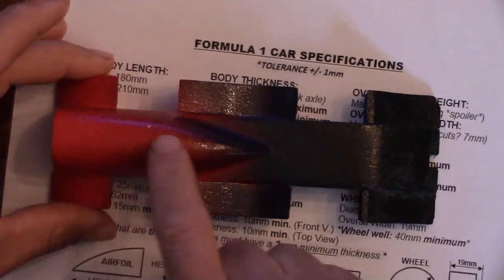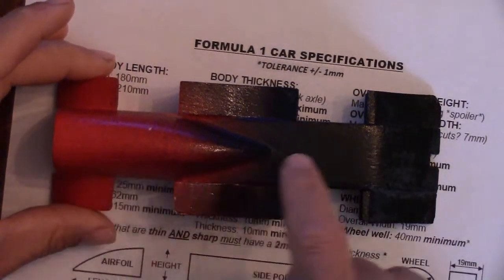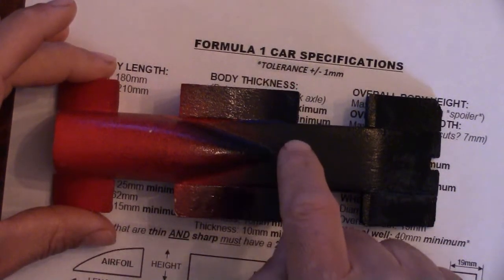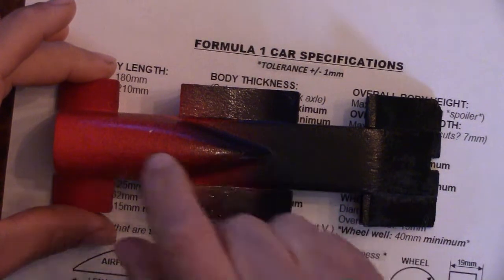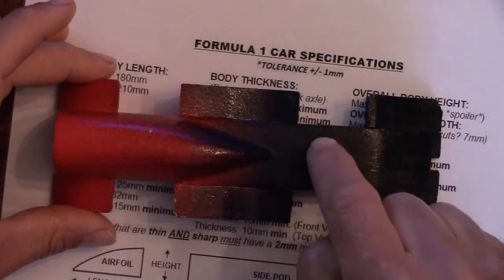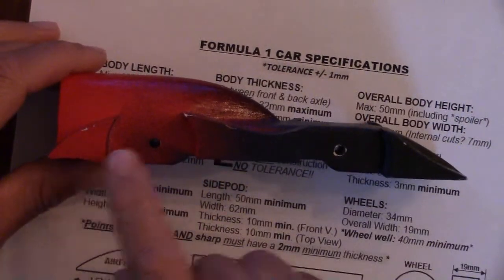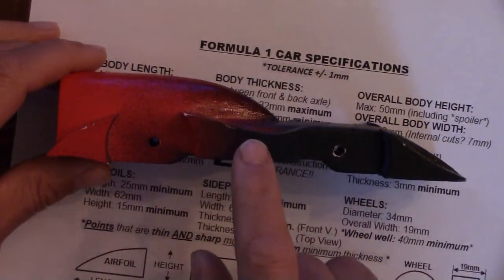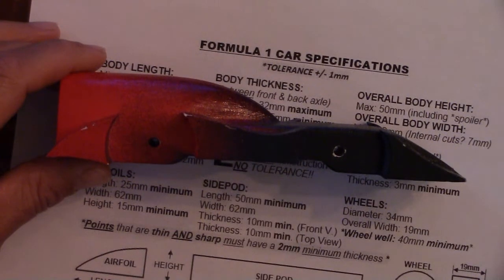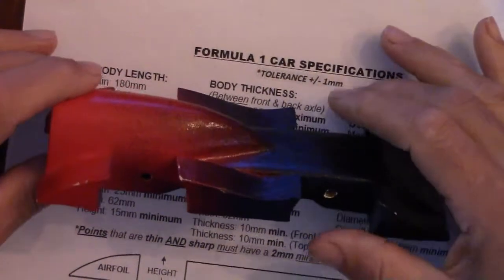So this piece of the Formula One car, this is what everything gets attached to. This part of your car has its own set of specifications, just like the rear airfoil, front airfoil, and side pod have their own specifications. So we're going to be breaking this down into parts.